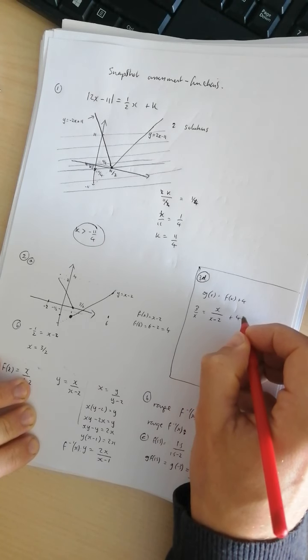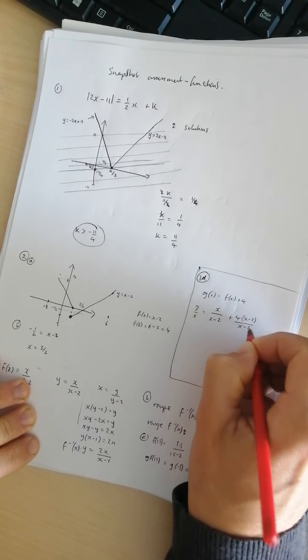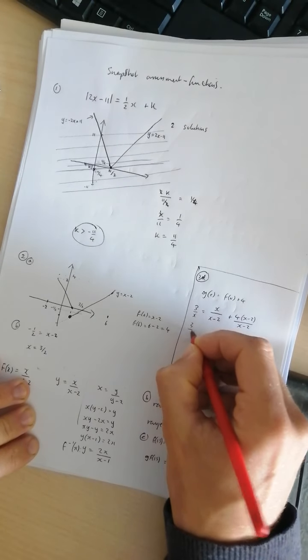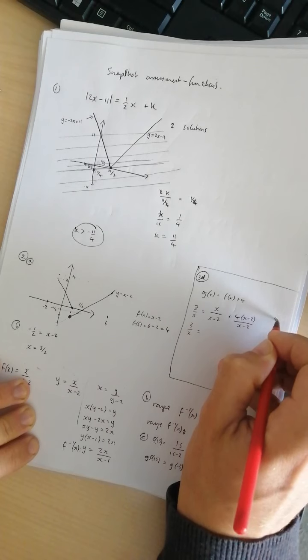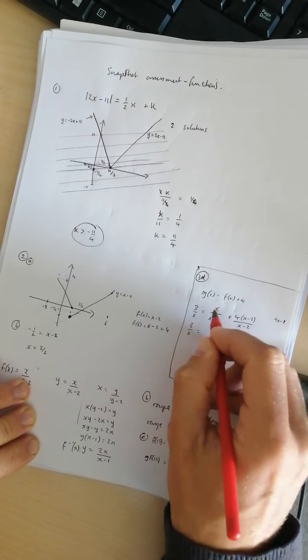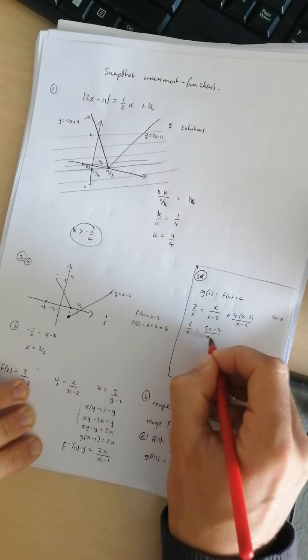So I'm going to write that as 4x minus 2 over x minus 2, and then bring this together as one fraction. 3 over x is equal to 4x minus 8 on the numerator plus x, so that's going to be 5x minus 8 over x minus 2.